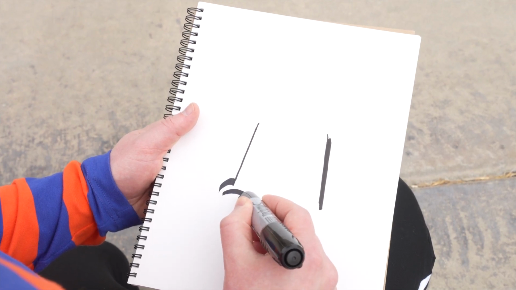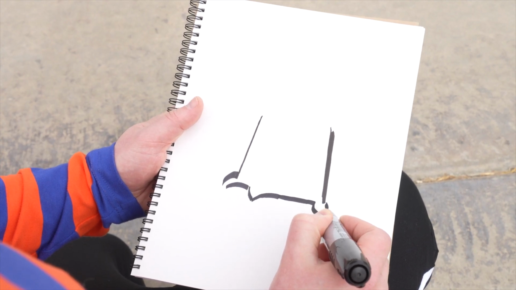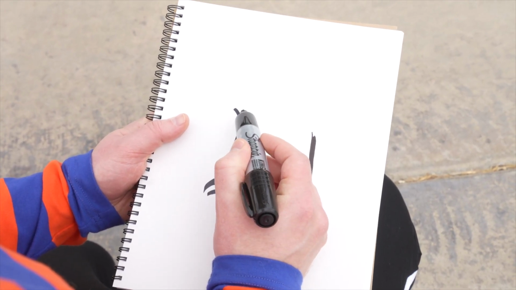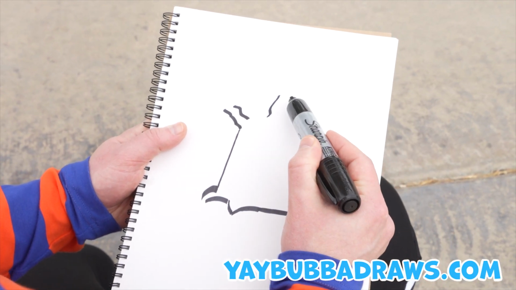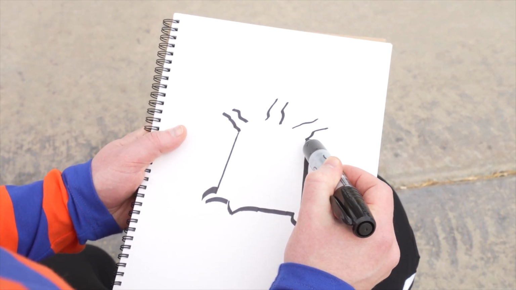I see the roots coming out of the tree on the bottom a little bit, so we'll draw two there. One over on this side. And then let's get some bumpy branches coming out like this. One there, one on the top, and then a third one there on the side.